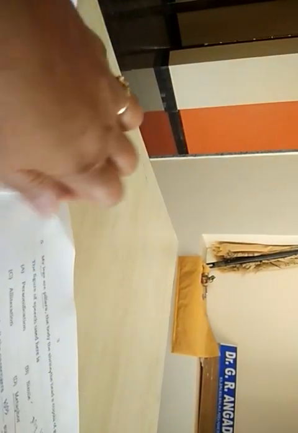So B is the right answer. What should you write? First the fourth question number, then the answer alphabet B and gave out. You should write in full. Next question, we are moving to the fifth one.